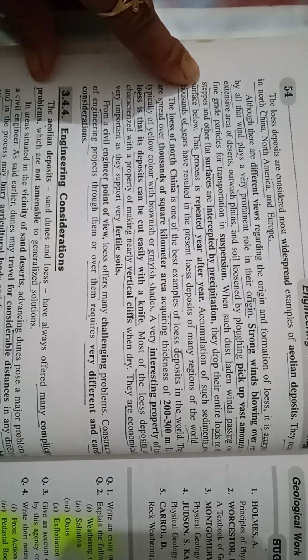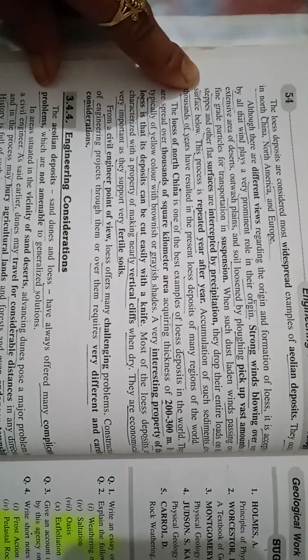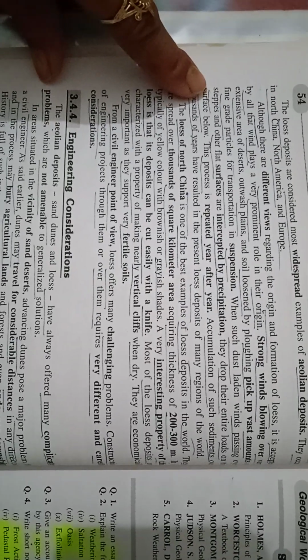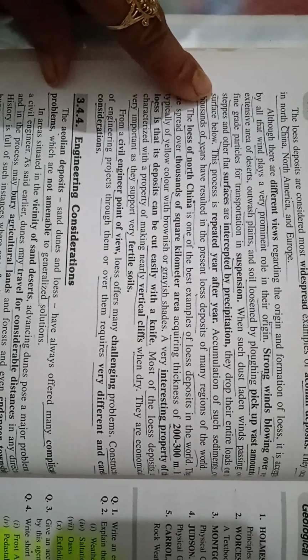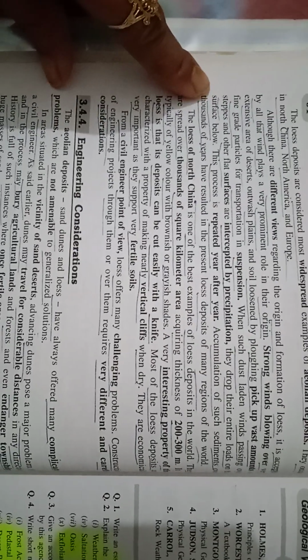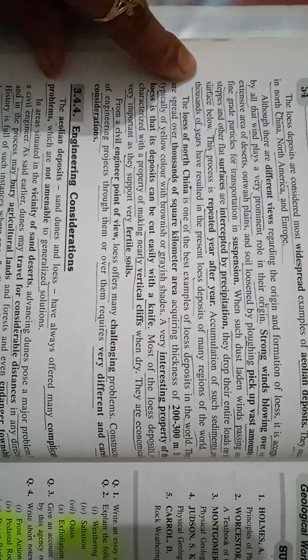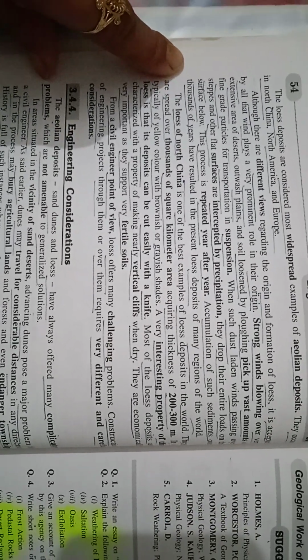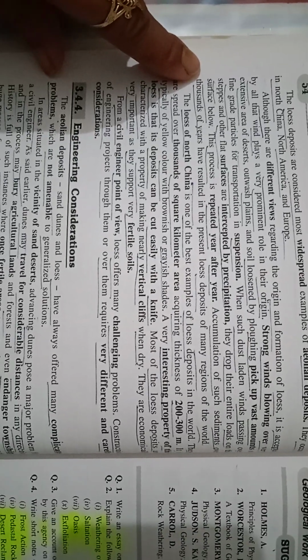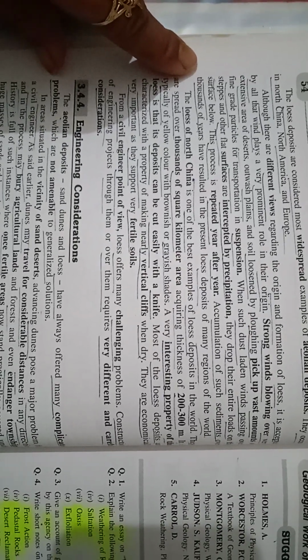When such dust-laden winds passing over steppes and other flat surfaces are intercepted by precipitation, they drop their entire load on the surface below. This process is repeated year after year.